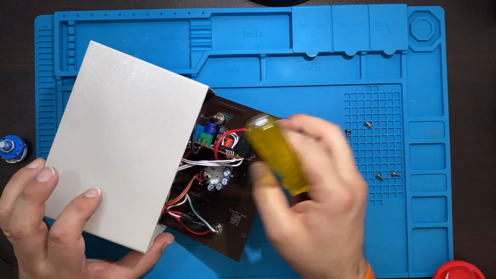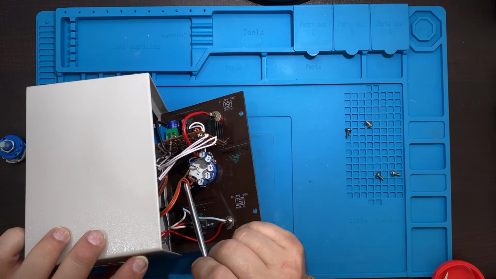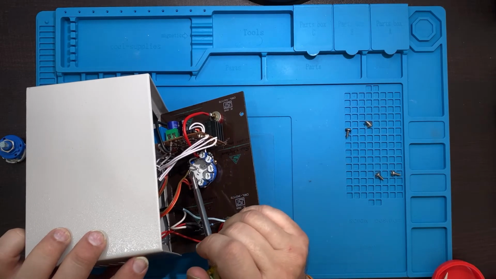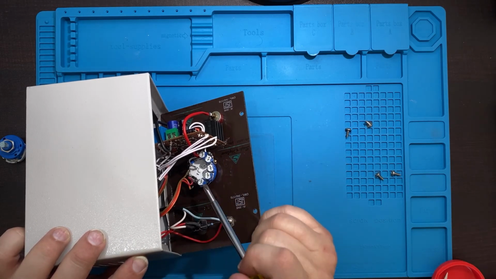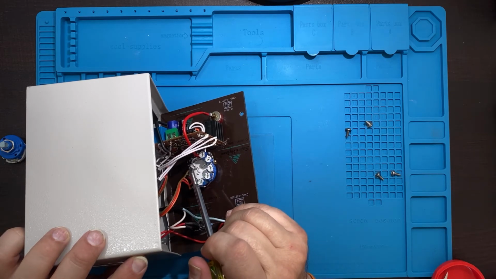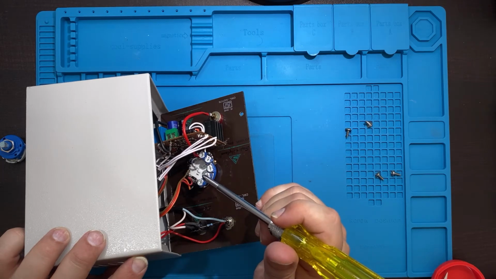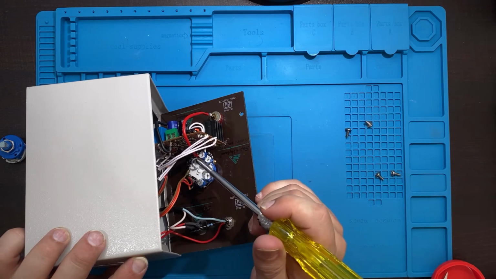So let's actually try to see this. I don't know if you can see that well, but okay. When we select the first one, there's nothing. When we select 3.3 volts, there's nothing. When we select 5 volts, relay number 1 is active.